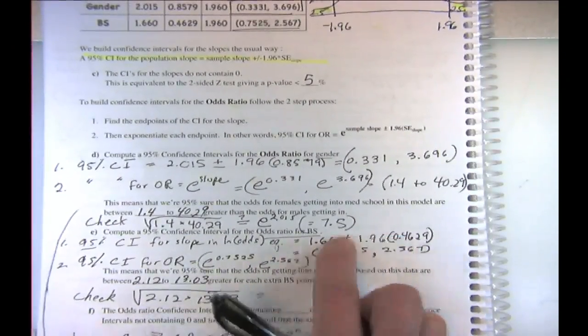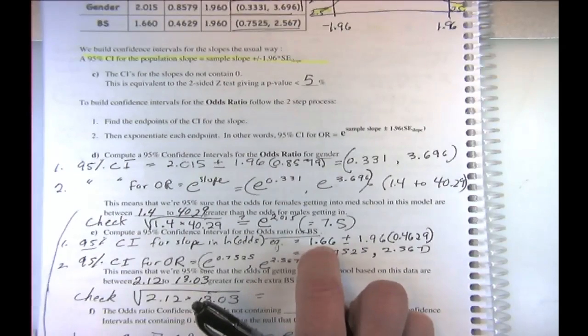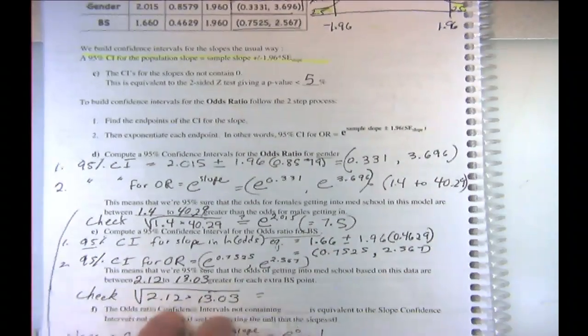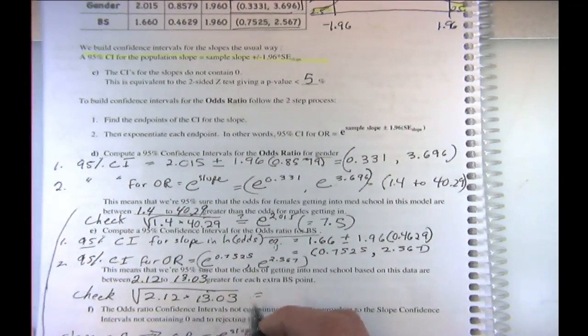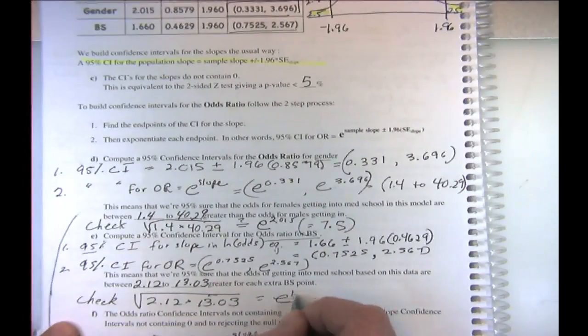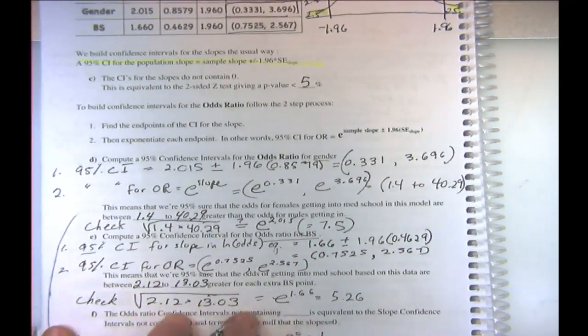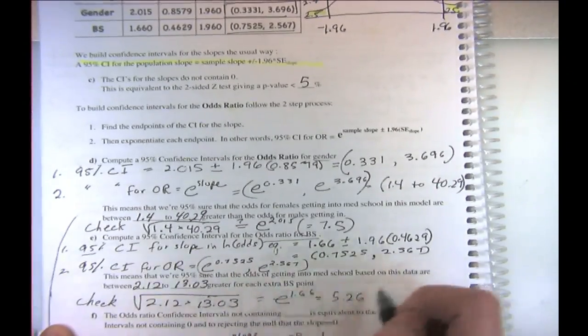See, it's symmetric in the log, which means it's the geometric mean here. So we should get e to the 1.66, which is equal to 5.26. And if you do that, you will get that. I checked it.